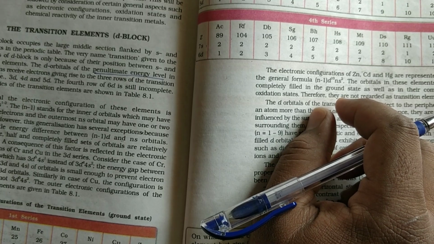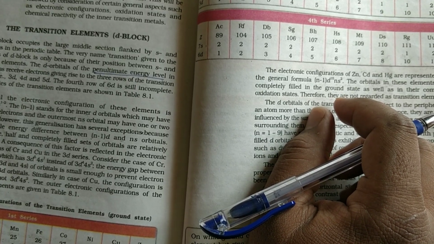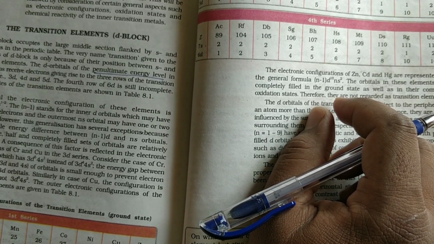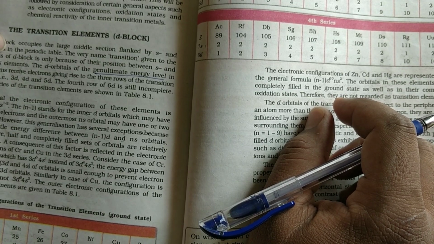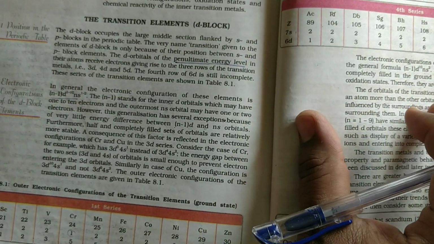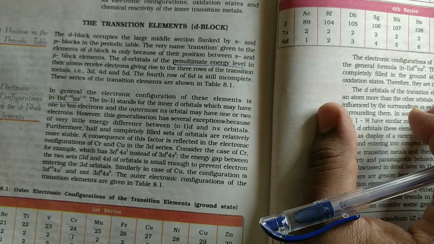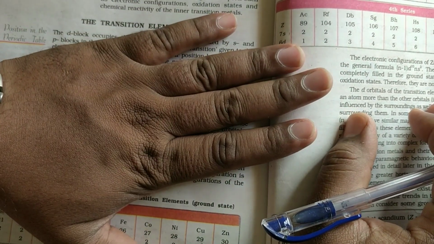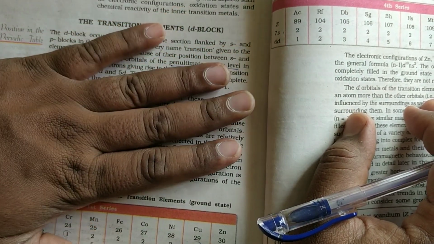After completion of the introduction part, we have seen the transition elements position and general electronic configuration. Are you okay? This is about today's class and the introduction part related to D and F.